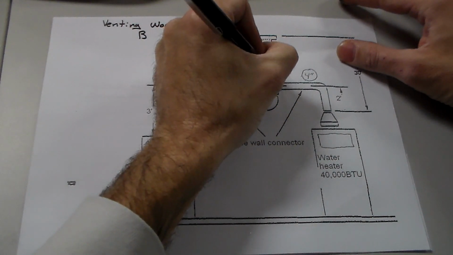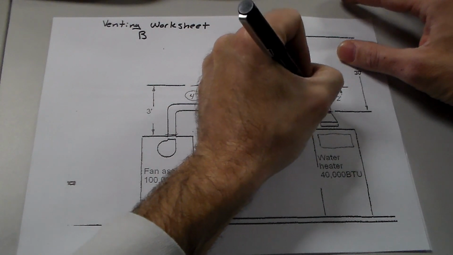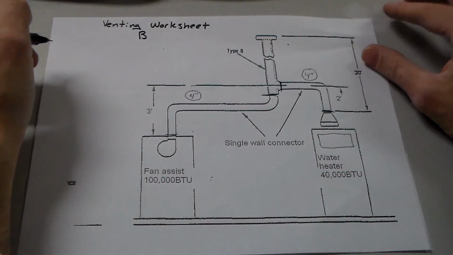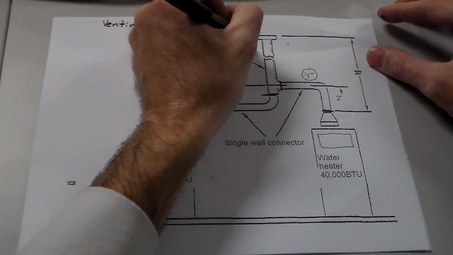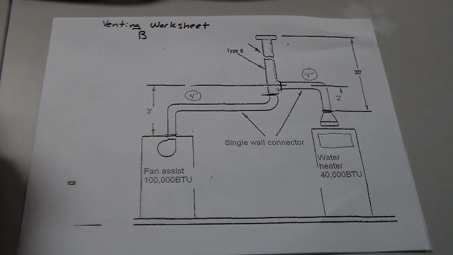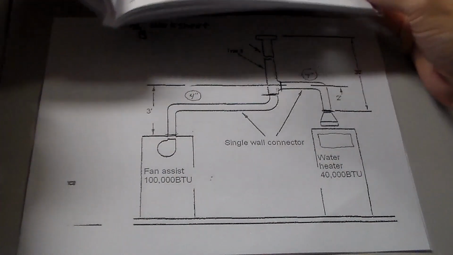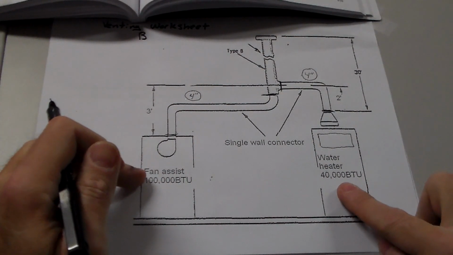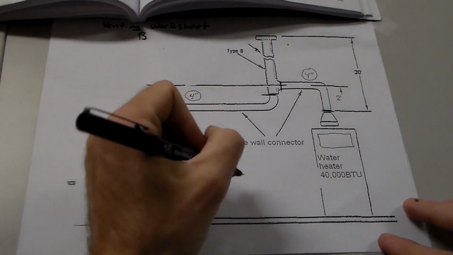So that means this piece of pipe from here to here is a 4-inch. So now we got to size our common vent. And the way that works is pretty easy. Go to the bottom. First thing we want to do is add these together. So we see we got a 140.